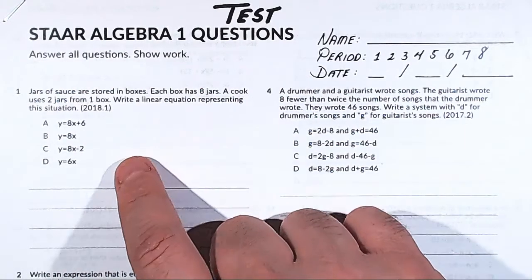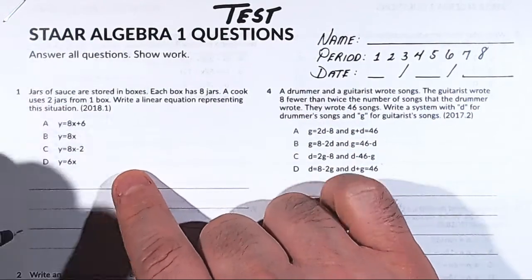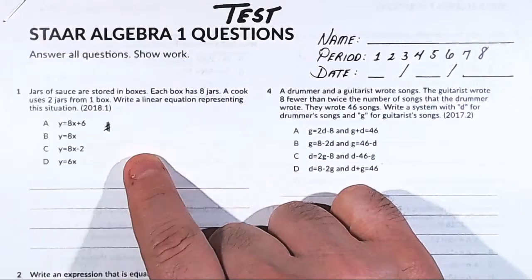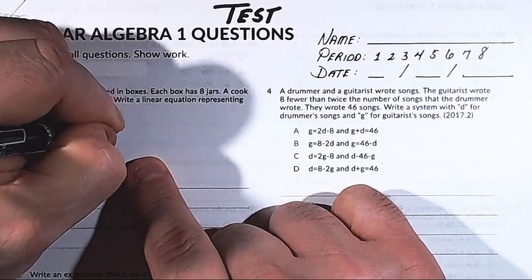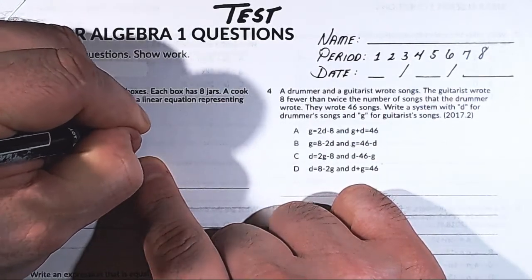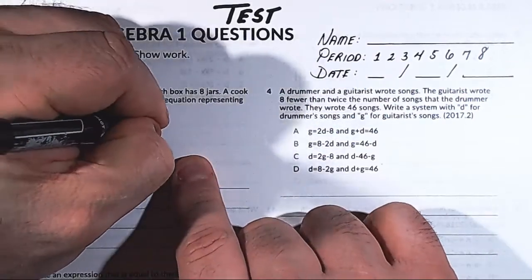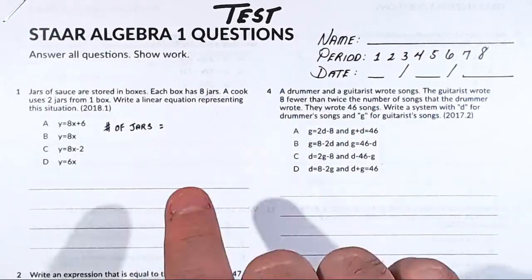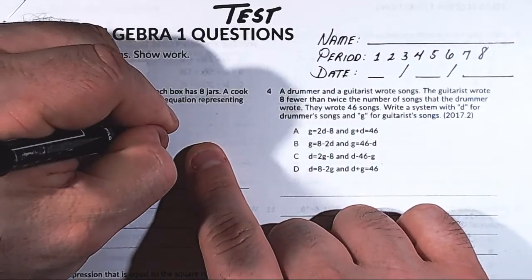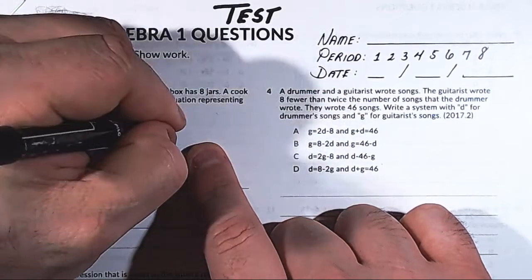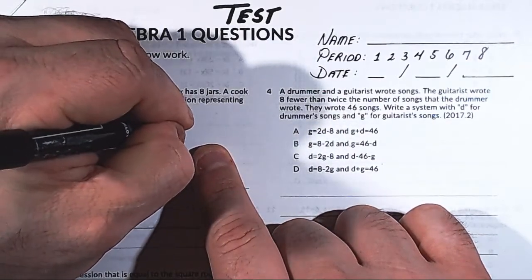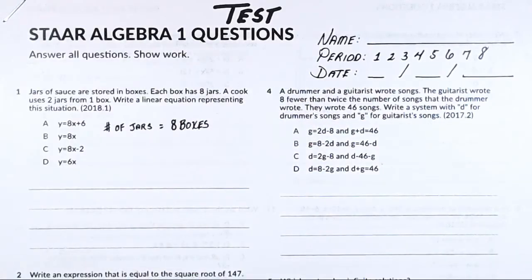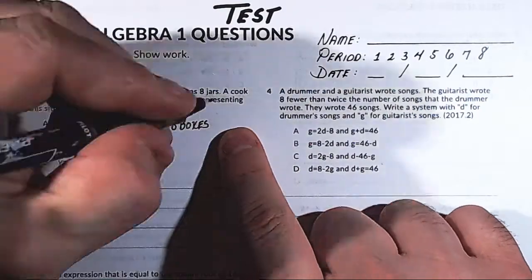So what we're really saying is the number of jars is equal to how many jars in a box, which is 8 jars times the number of boxes, and then a cook removed 2 jars from one of the boxes, so we have to subtract 2.